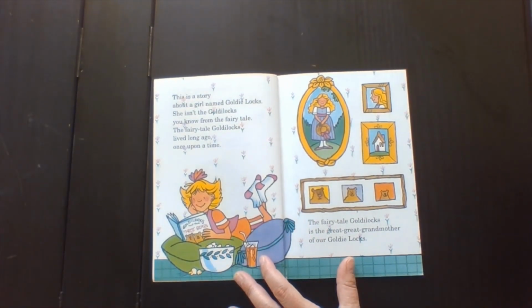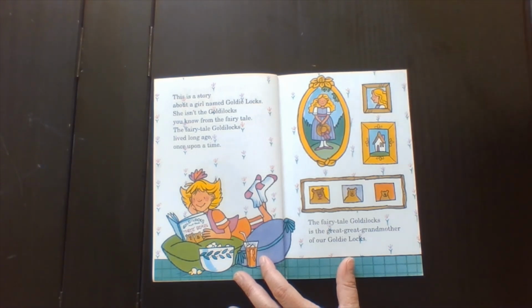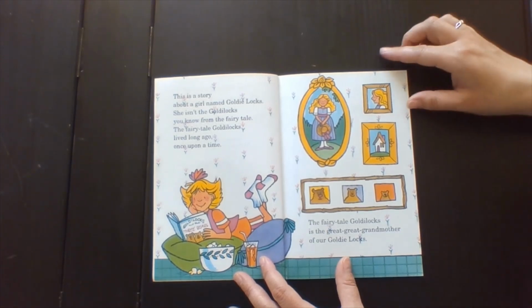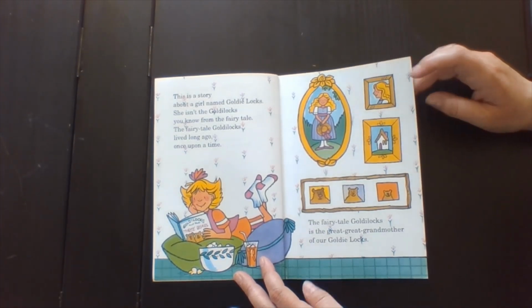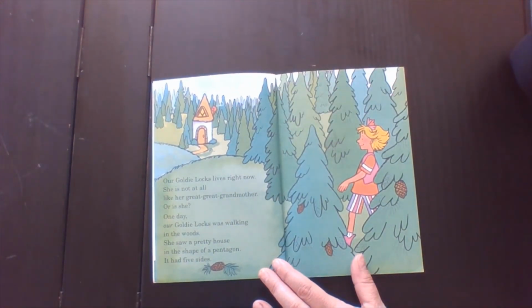This is a story about a girl named Goldilocks. She isn't the Goldilocks you know from the fairy tale. The fairy tale Goldilocks lived long ago, once upon a time. The fairy tale Goldilocks is the great-great-grandmother of our Goldilocks. Our Goldilocks lives right now. She is not at all like her great-great-grandmother, or is she?